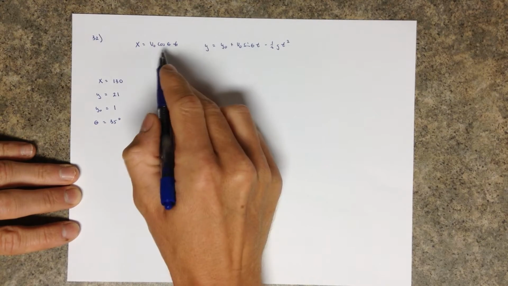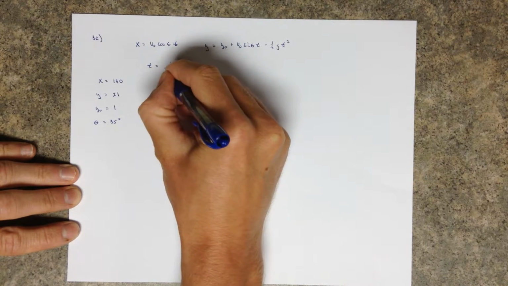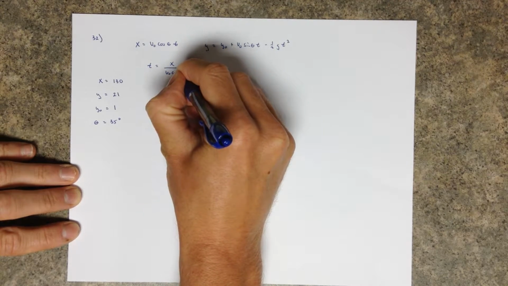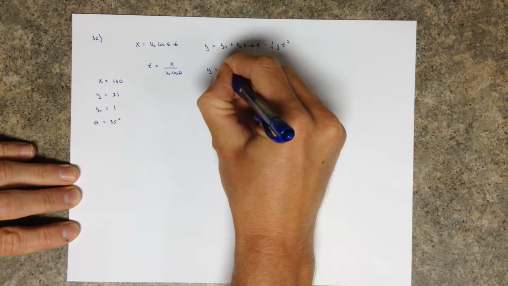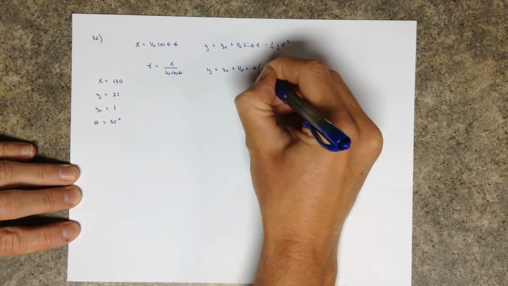If you think about it in the abstract, if I solve this for time, time is going to equal x over v naught cosine theta. And then I'm going to plug that in over here, and I'm going to get some different relationship. Well, it's just not going to have time in it anymore.